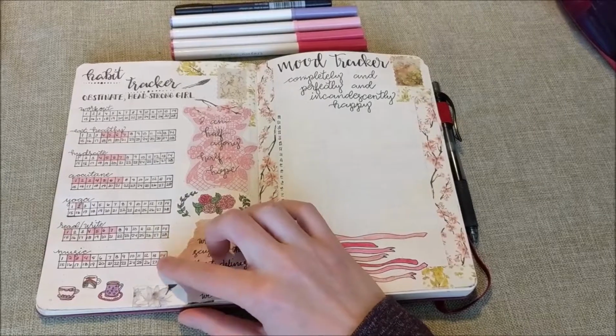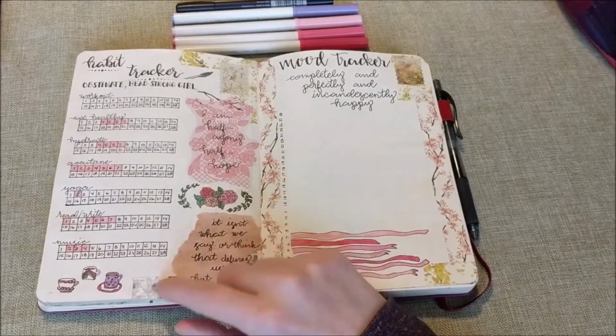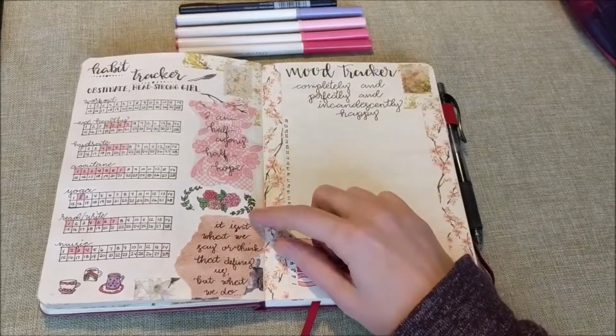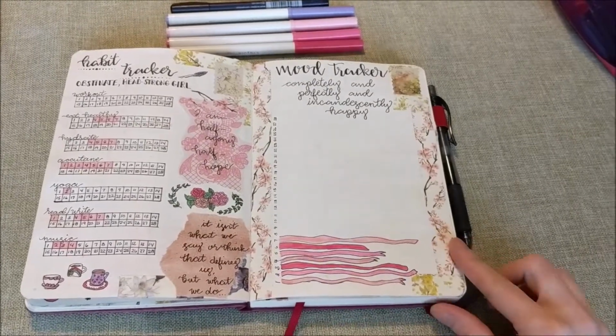And so I like the way I'm doing this habit tracker. Each one has its own little box of days and I'm just filling them in as I go. And then I just have, of course, some more doodles. Here's a quill up here, some roses, some teacups, and I thought that was cute.